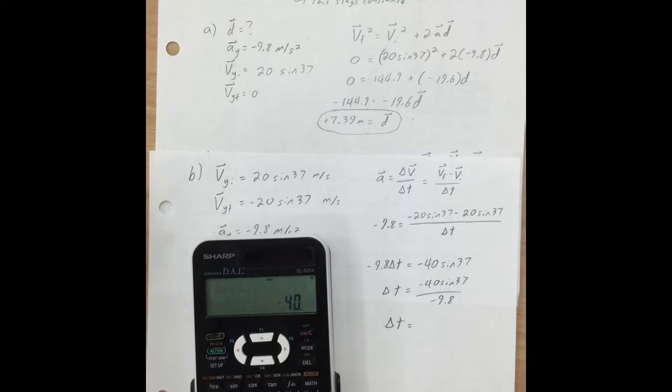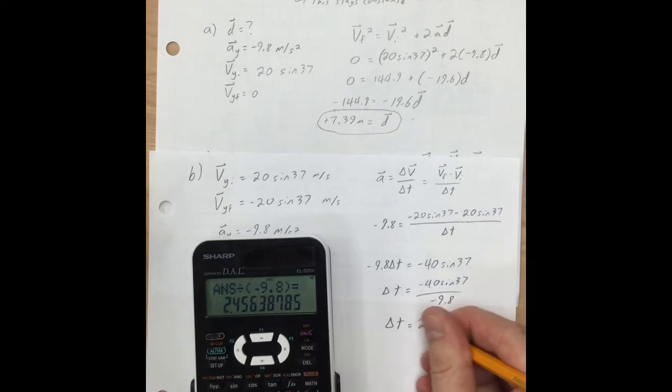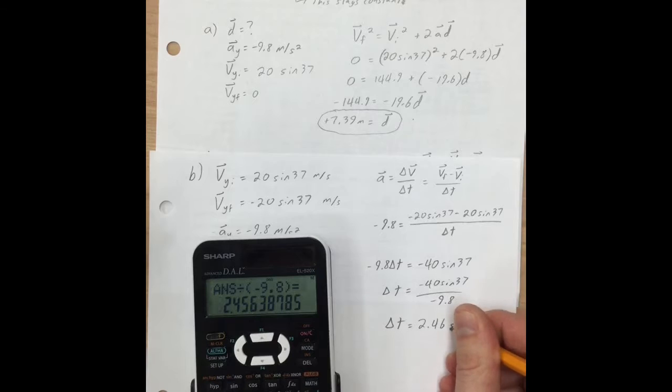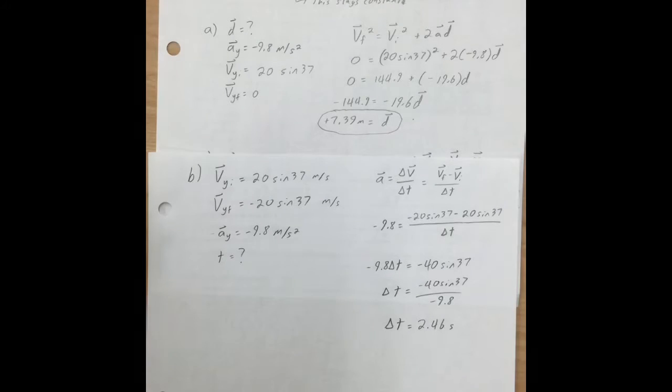So 40 sine 37, we're going to divide that by 9.8. We end up with 2.46 seconds for the total time of flight. You should get the exact same value if you were to work through it, finding the time it takes to get from the beginning to the midpoint of the arc, and then doubling that result.